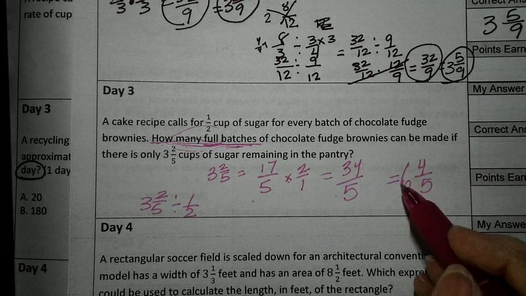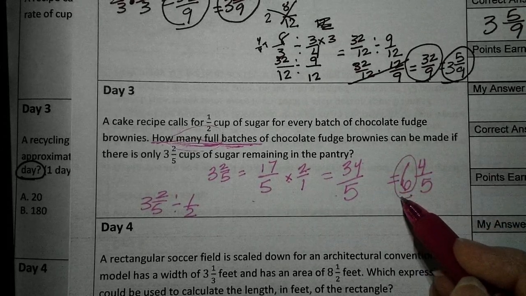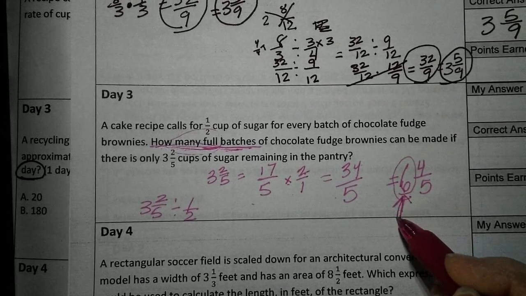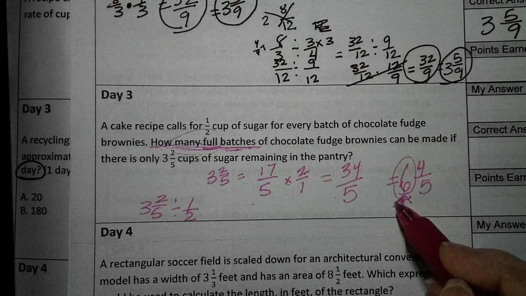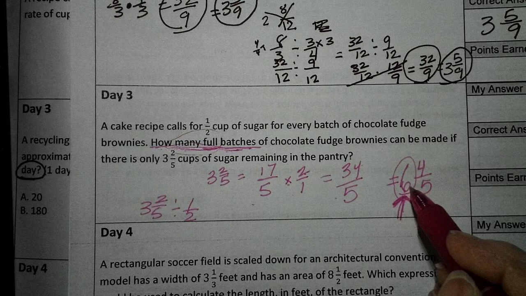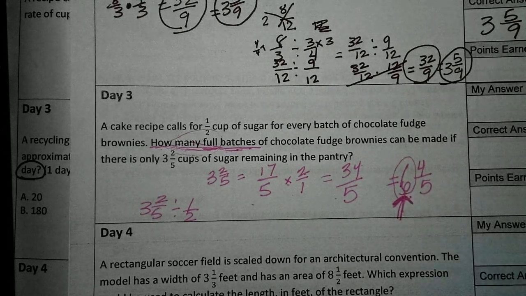How many full batches? What do I have? What's my whole number? So my whole number, okay. Right here, Kane. Where's my arrow? What's my whole number?